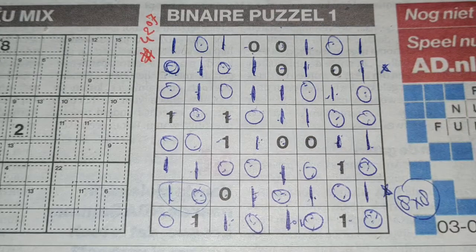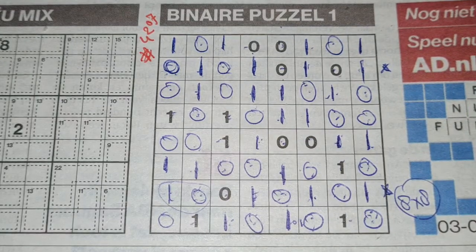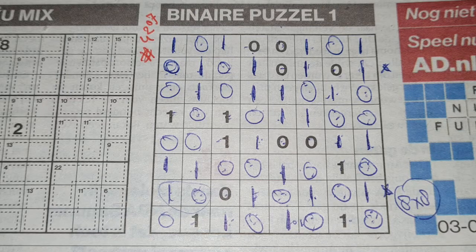Finished in 3 minutes. Alright, great binary, and I like this one. Yes, I really do. Do you think so? Thumbs up. Otherwise, thumbs down.